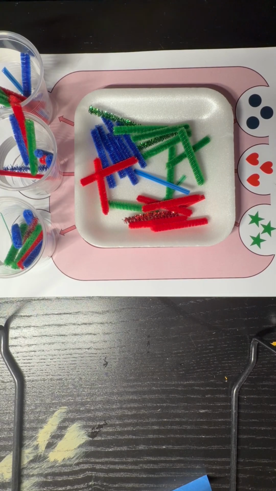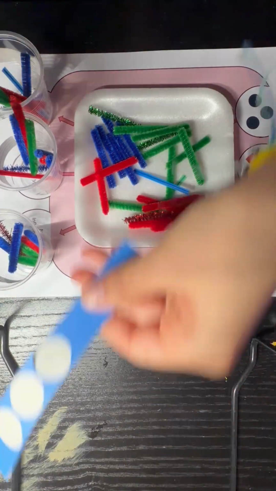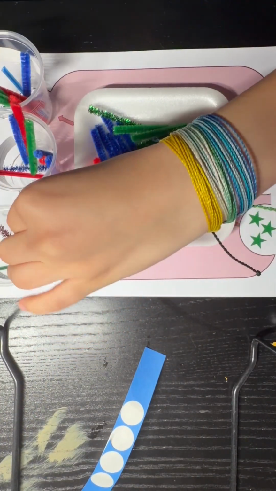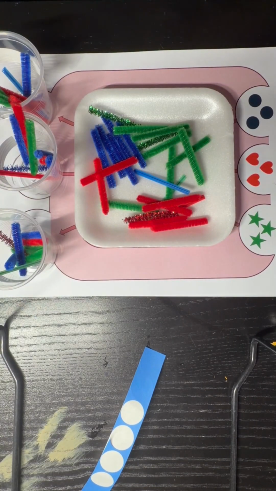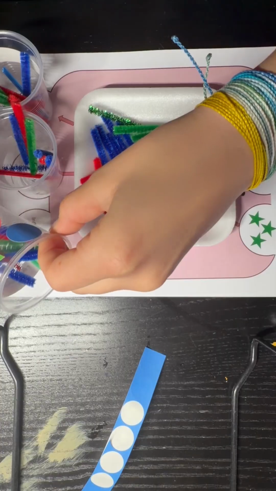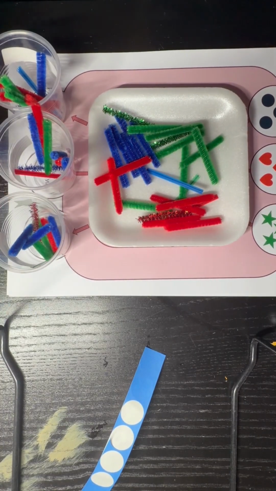So let's start with green. We have some green. We definitely have blue. And then we also have red. And then the same thing applies for this one. So we also have all colors.